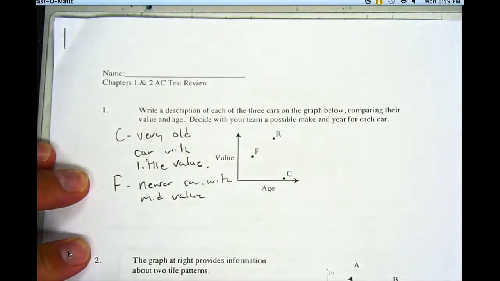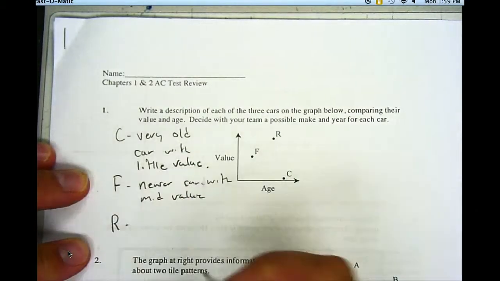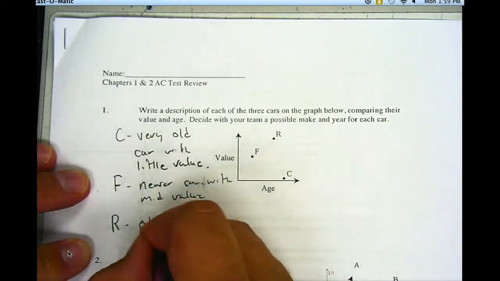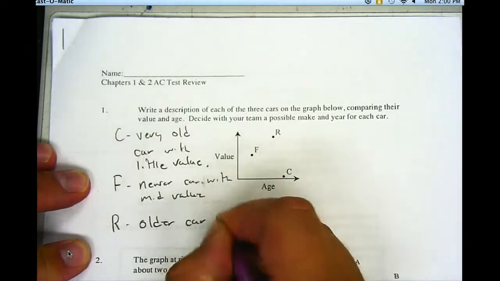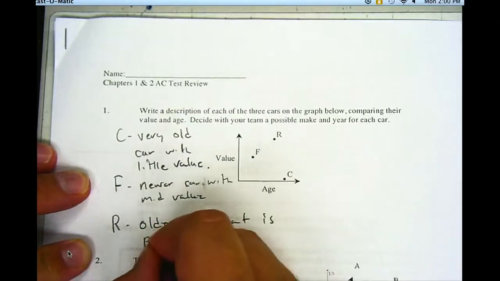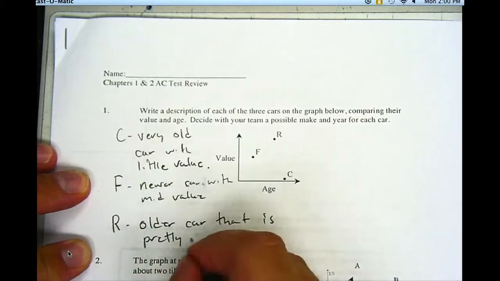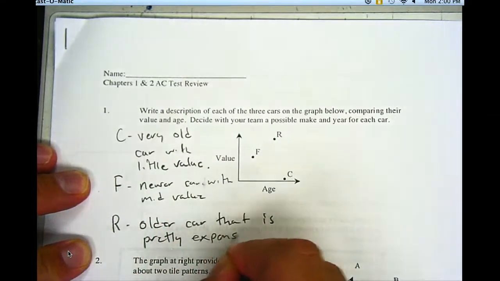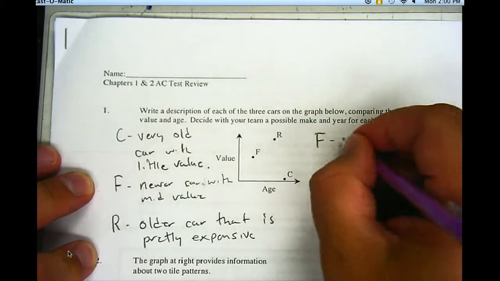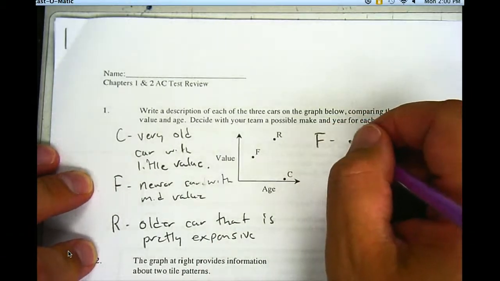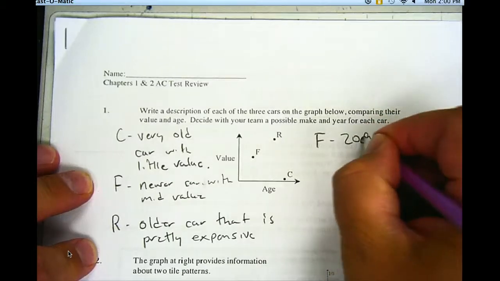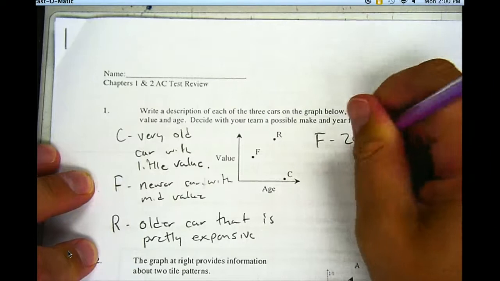And then the last one we'll do is R. Pretty expensive car, and pretty older car. That is pretty expensive. So we're going to say the F, we're going to say that's maybe about a 2009 Ford Focus, we'll say.